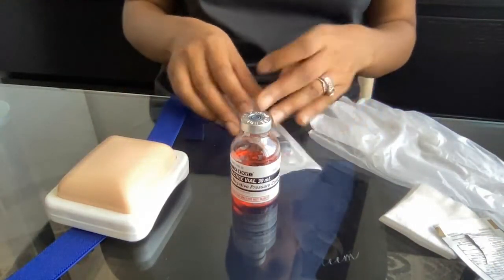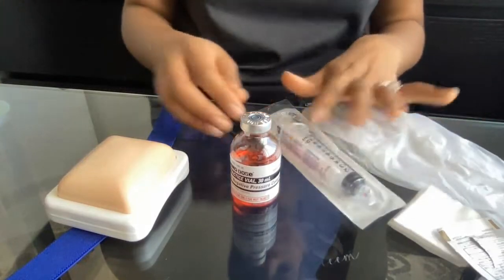Then I verify the six rights of medication administration: right patient, right drug, right dose, right route, right time, and right documentation.